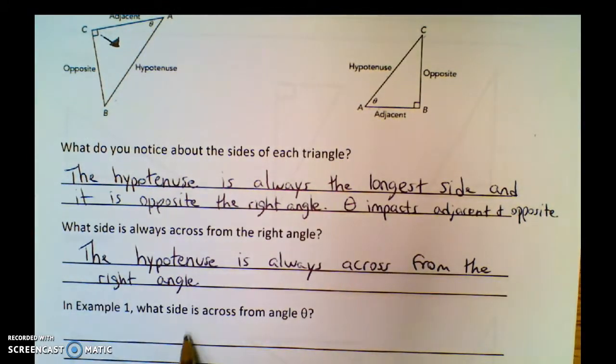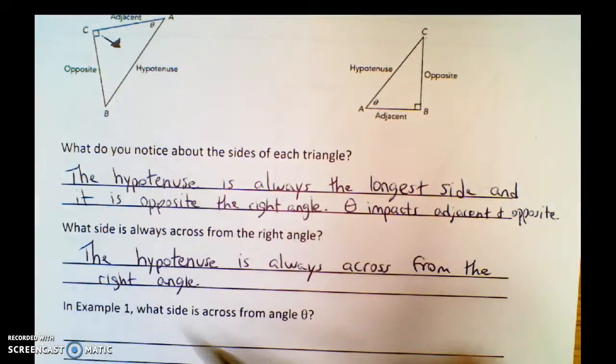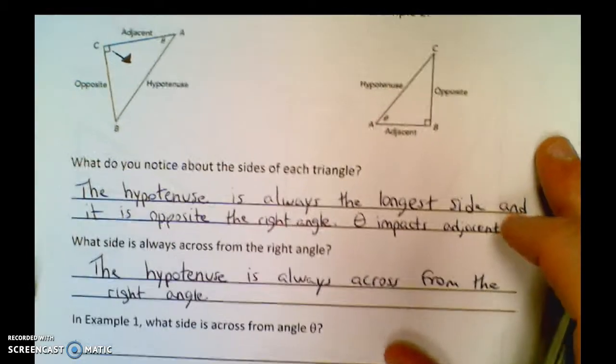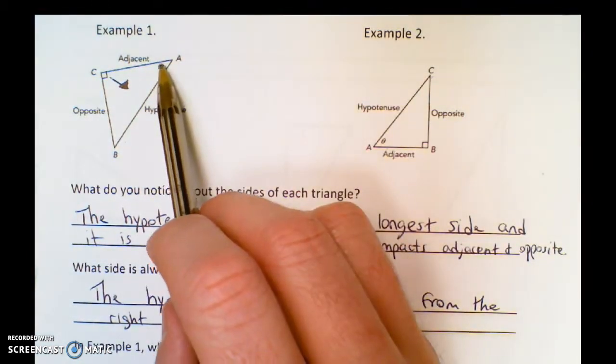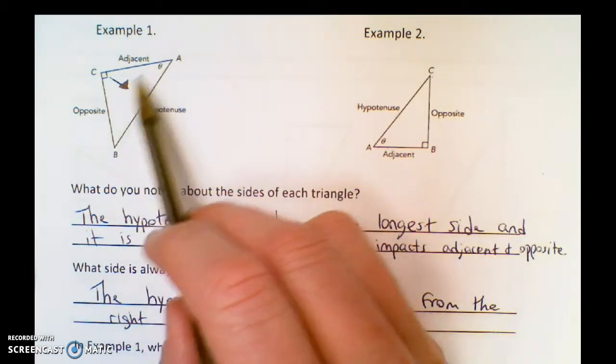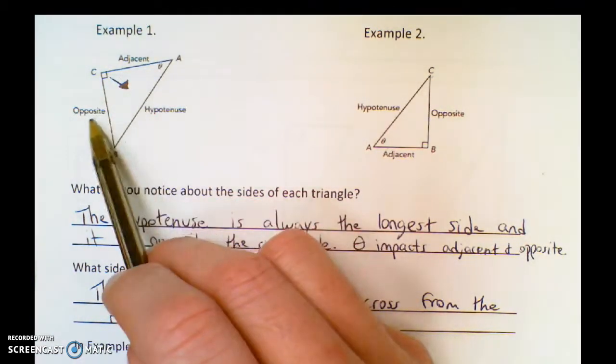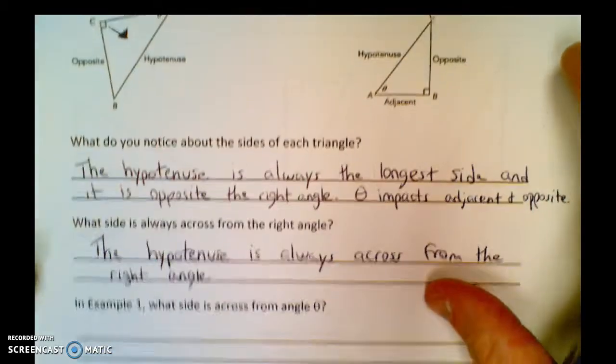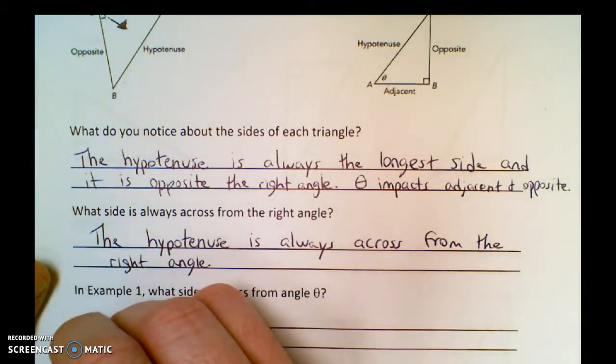In example 1, so we're going to focus in on this example, what side is across from angle theta? So when I look at theta, what's the side that's across from angle theta? Across means I'm looking over it, I'm going through it, or opposite it. It's going to be the opposite side. So across from theta is the opposite side.